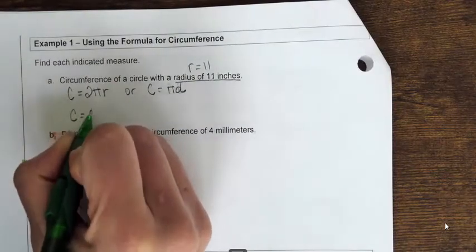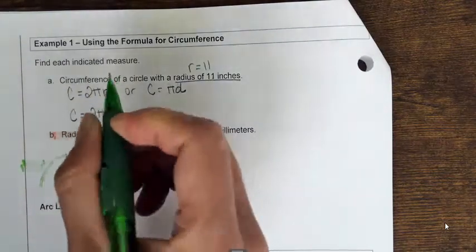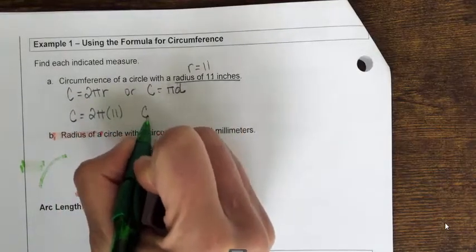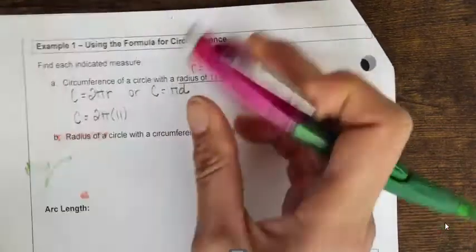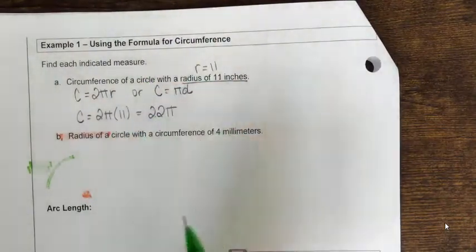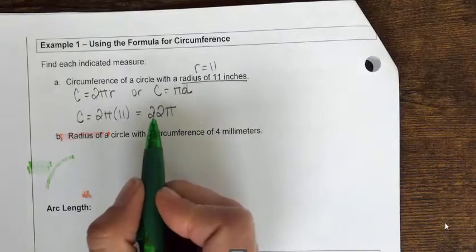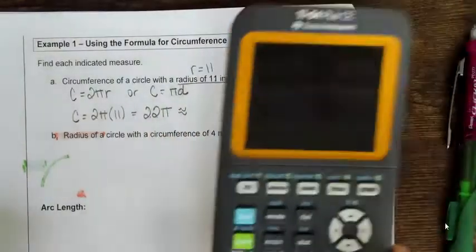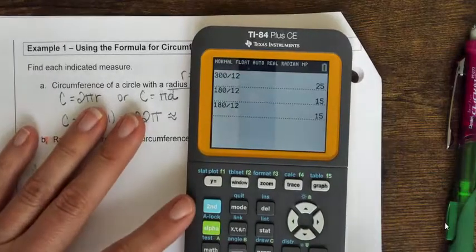So the circumference here is 2 times pi times 11. Actually, I'll just equate it here. Let's do 22 pi. And this is the most exact answer. You can also put this into your calculator. So let me show you how to use your calculator with pi and get an exact answer.